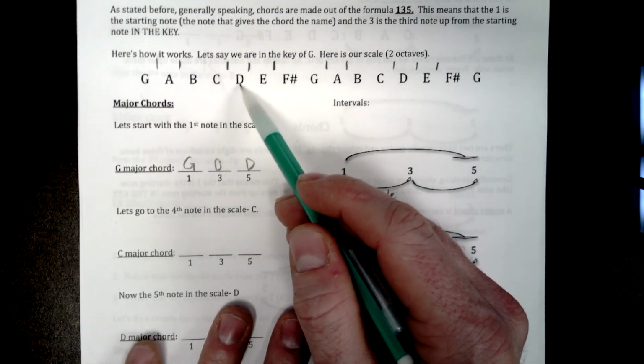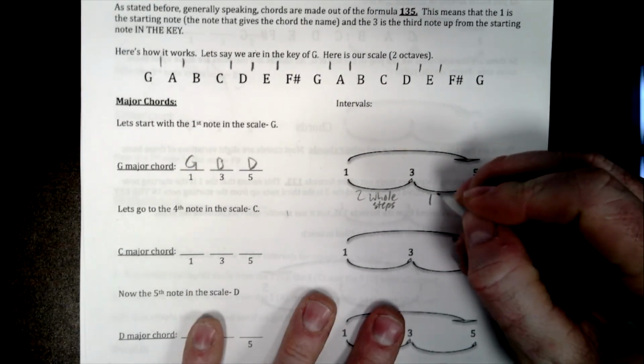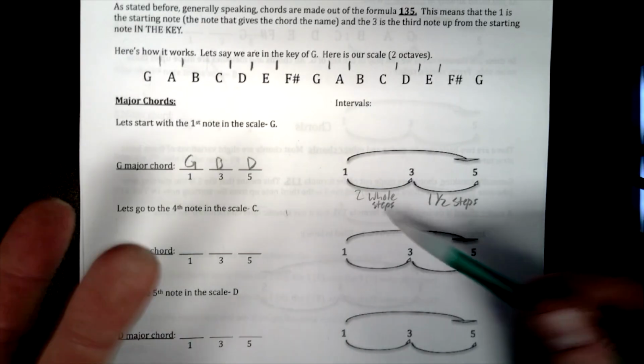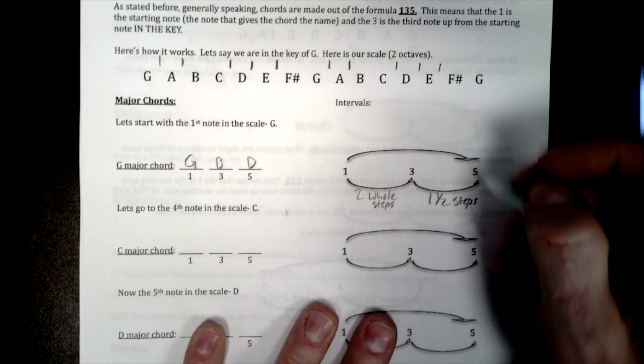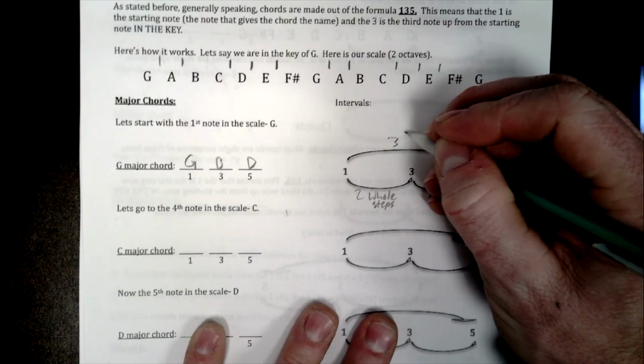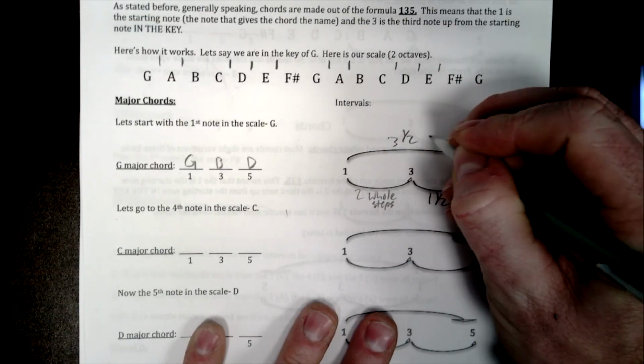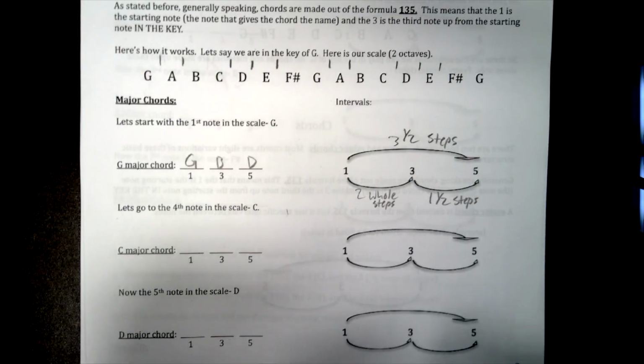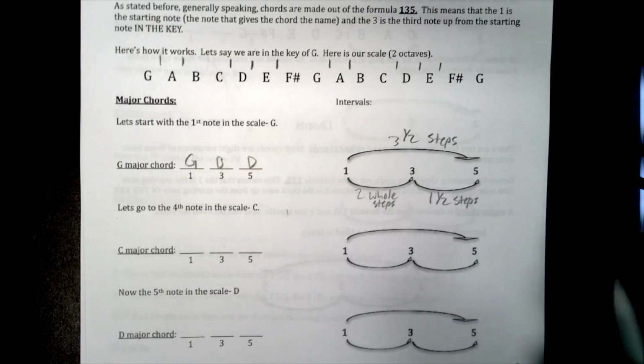So it's 3 half steps, in other words, 1.5 steps. So if you put those together, from 1 to 5, you have 3.5 steps. Anyway, so those are the intervals there.